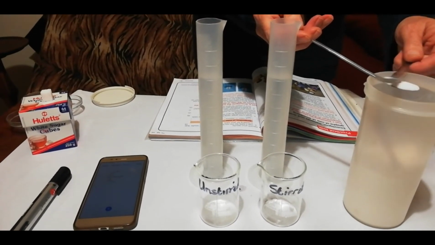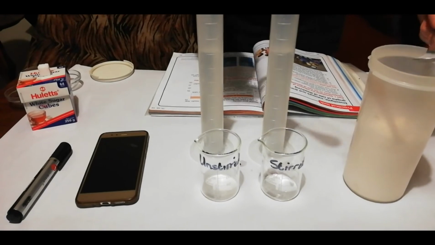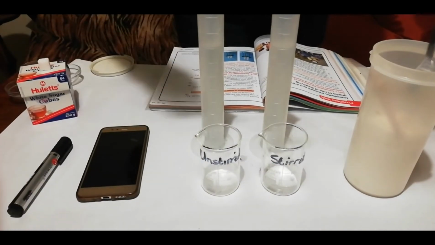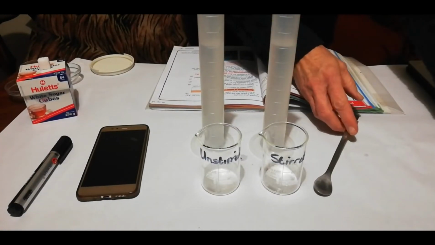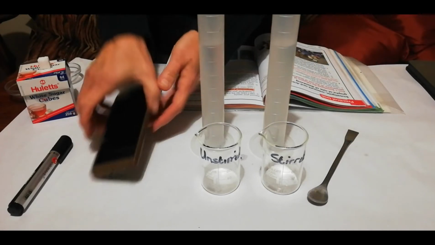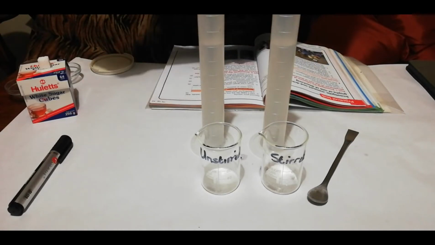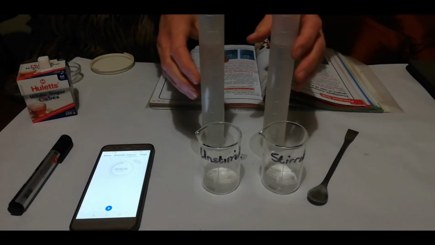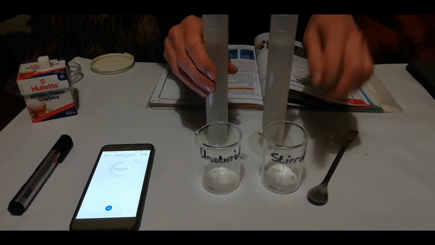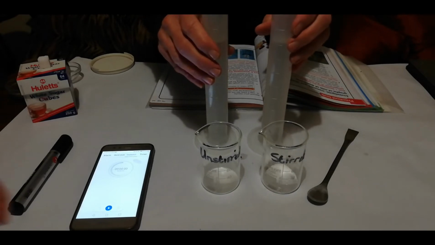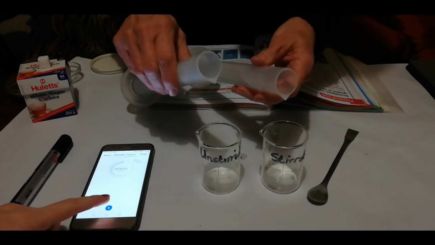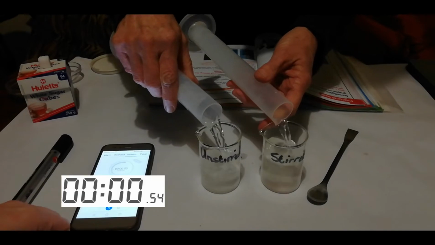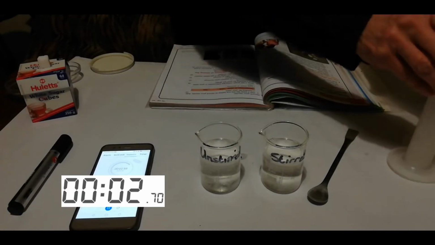Oh, it's nice and smooth. And so each container has its own salt. All right, so now we are going to put the same amount of water into each one, and we are ready now with our timer, and only one is going to be stirred. All right, are we ready? And let's start the timer, and here we go with stirring.